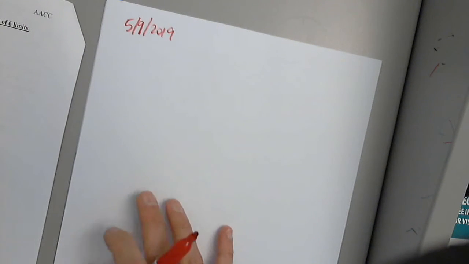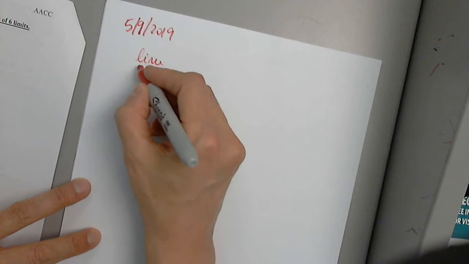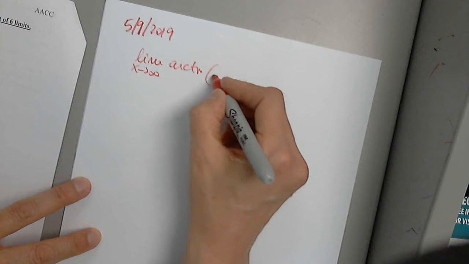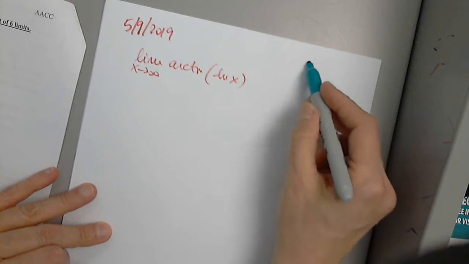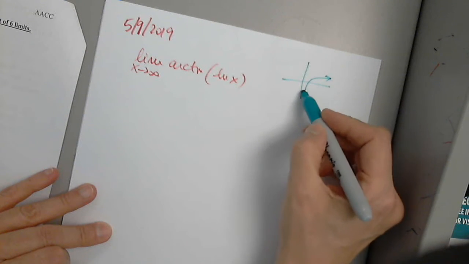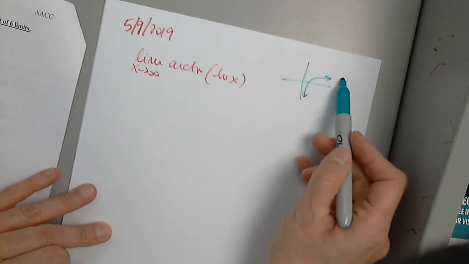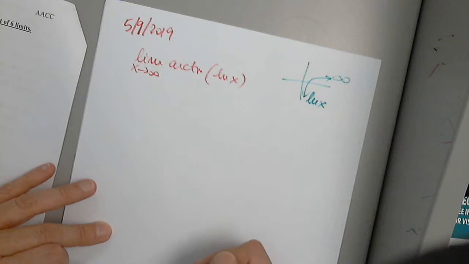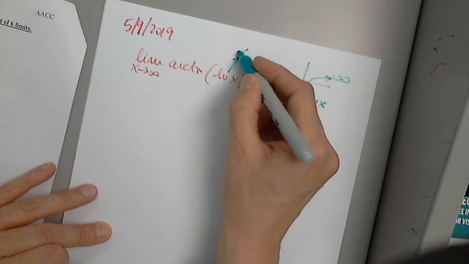So we have the limit as x approaches infinity of arctangent of natural log x. These are two functions that we should know of by now, right? When we graph natural log, remember this is the graph. When x approaches infinity, natural log approaches infinity. So then this approaches infinity.